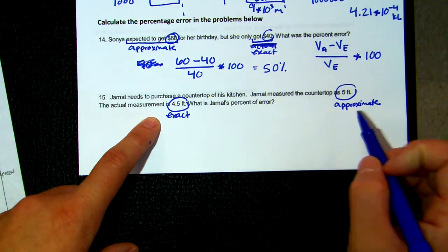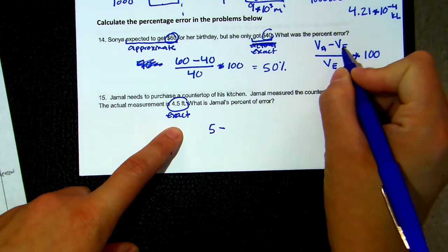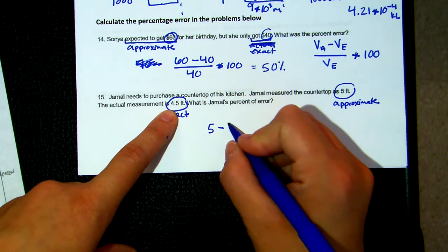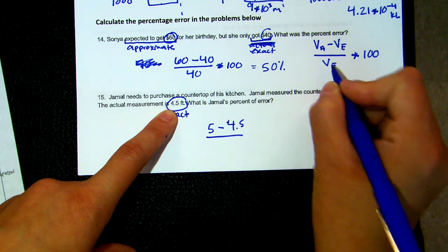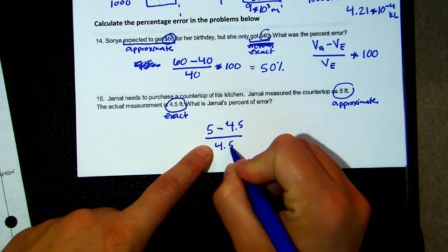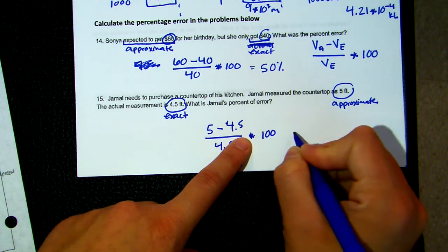So same formula here, we're going to do our approximate of 5 minus the exact, which is 4.5, over the exact, and then multiply that times 100.